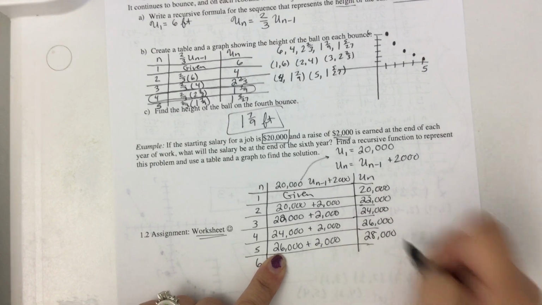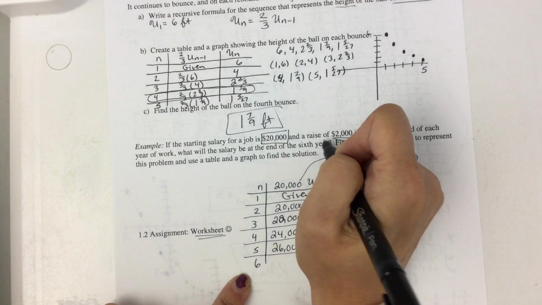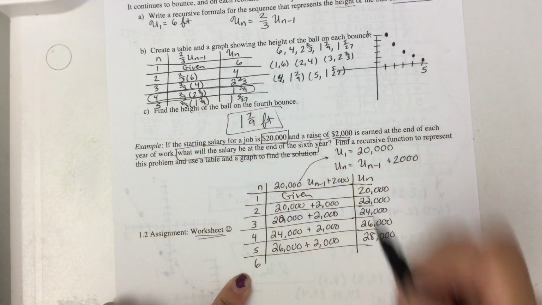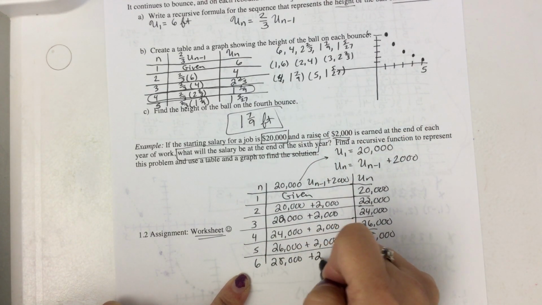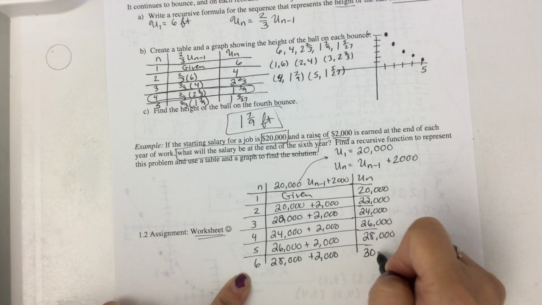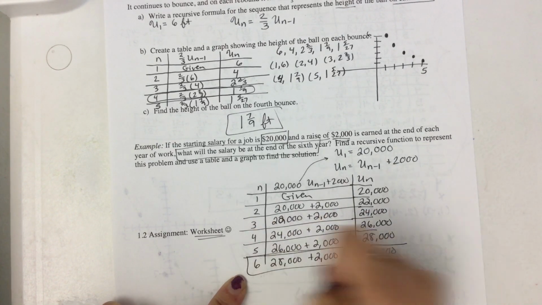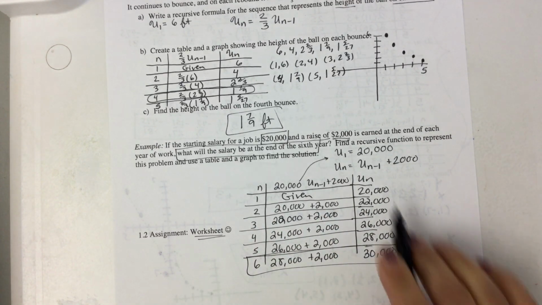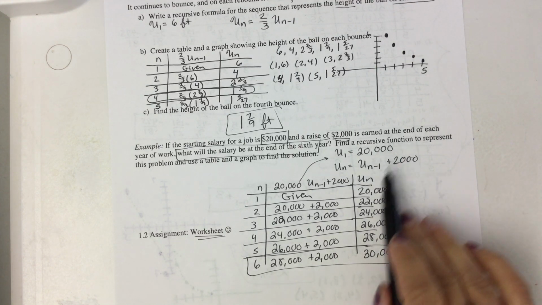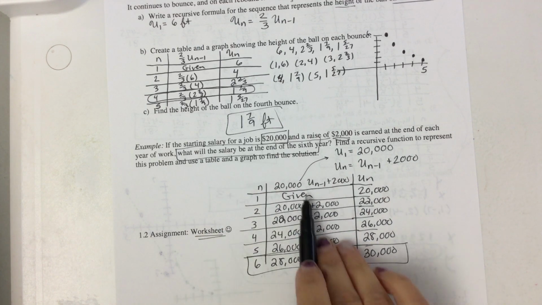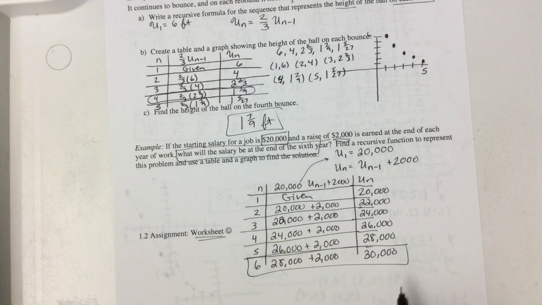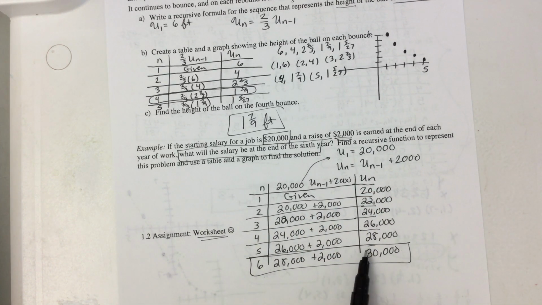Take the previous year, 26,000 plus 2,000. That's 28,000. Your sixth year, it says, what will be the salary by the end of the sixth year? Well, it's 28,000 plus 2,000. So that answer would be 30,000. Okay, so we found a recursive function. You take the previous term and you add 2,000. We created a table to find the sixth year and be able to create that solution.